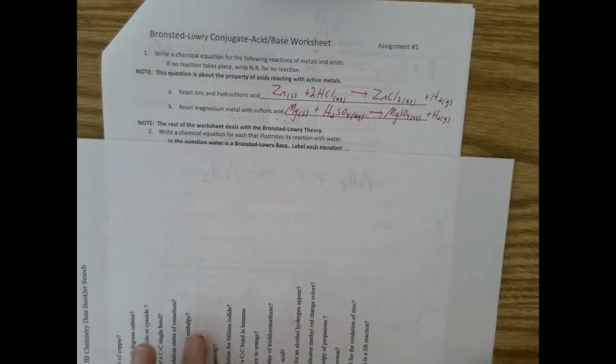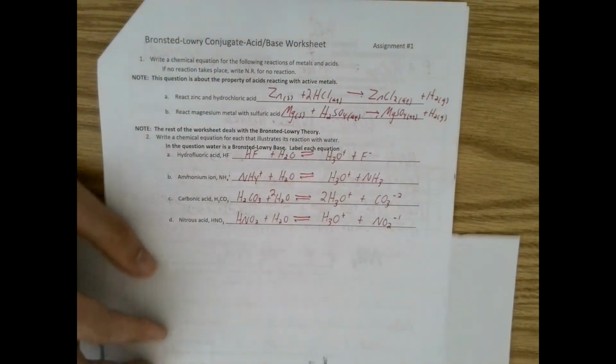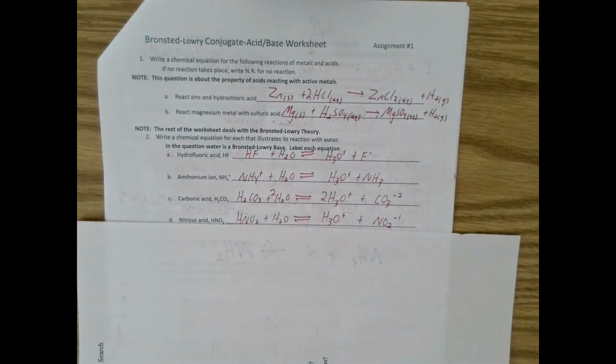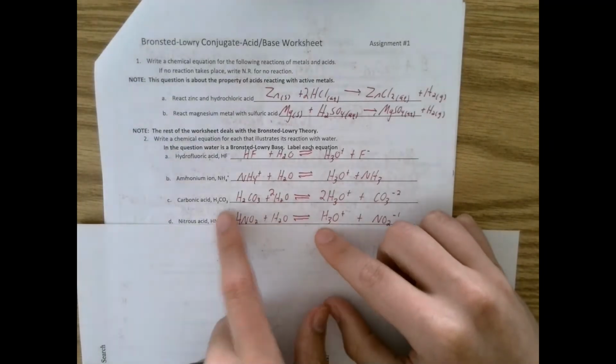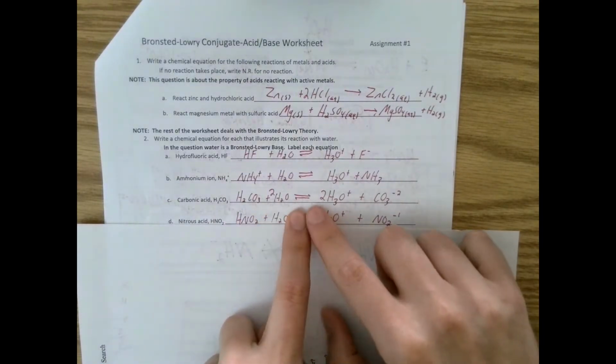So then, for number 2, it tells you that water is the base. So if water is the base, does it give up or accept the proton? It accepts. So what happens when water accepts the proton? What is the product? Hydronium. Okay. So all three of those will have hydronium as a product. There's a different possible answer for C. For C, you could put H2CO3 plus 1 water makes 1 H3O plus HCO3 negative 1. That's also a valid answer.